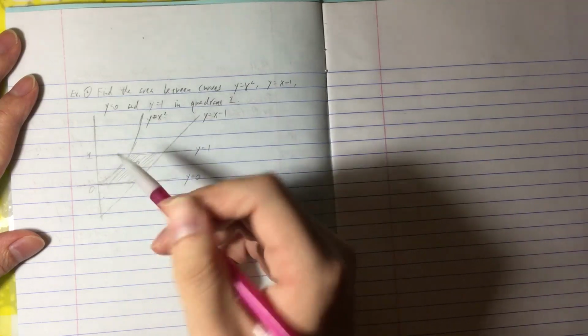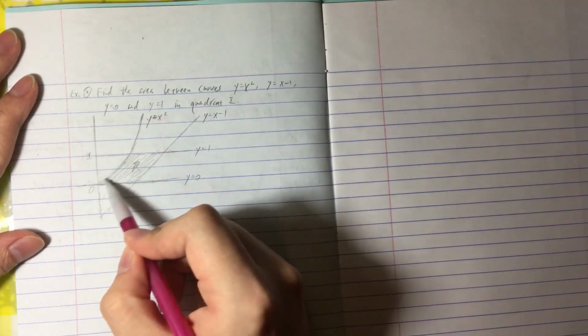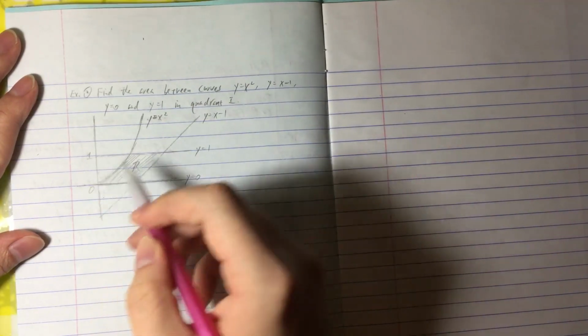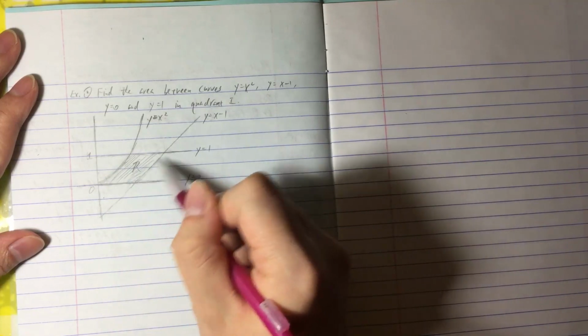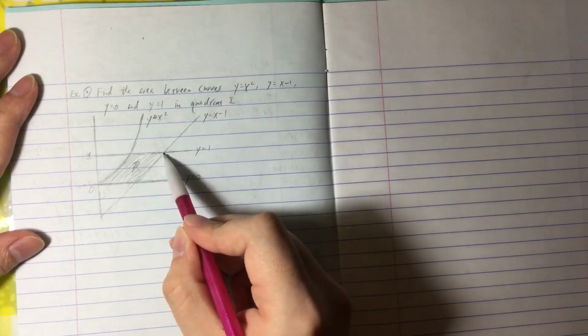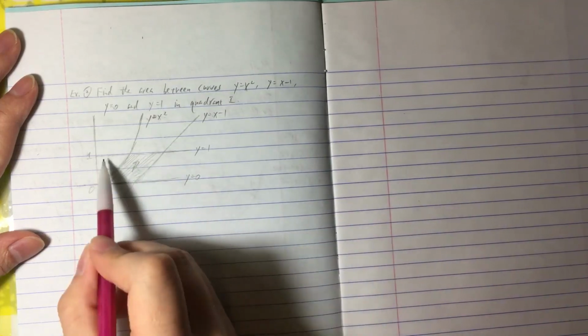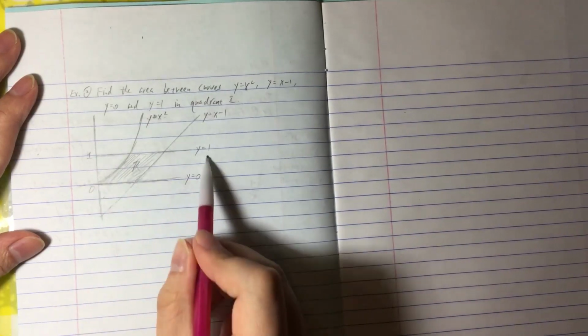In the entire region R, we can clearly tell this is the left side curve. The parabola is the left side curve, and the straight line is the right side curve over the entire region. Left side, right side, and the boundary is from 0 to 1.